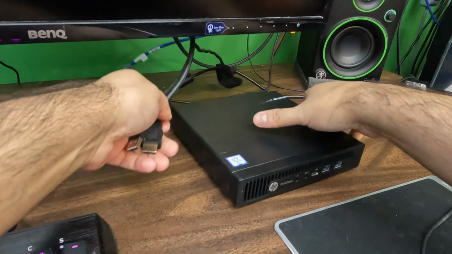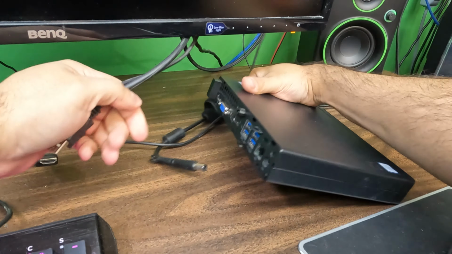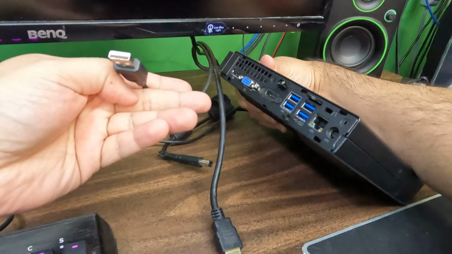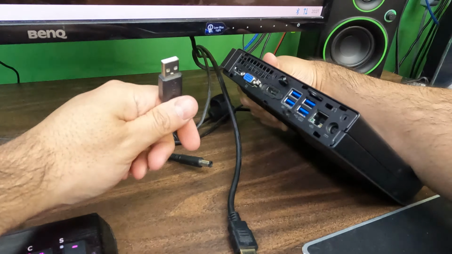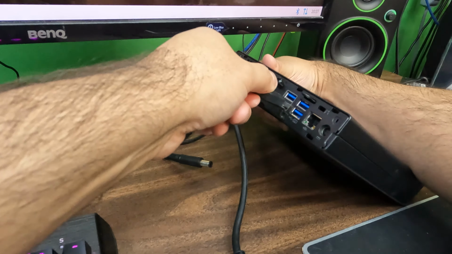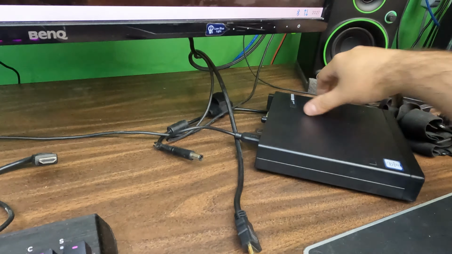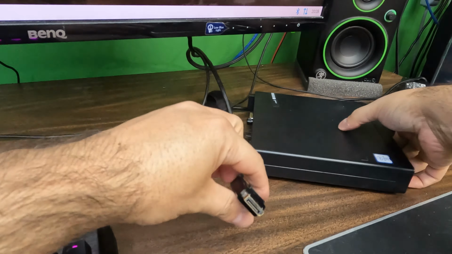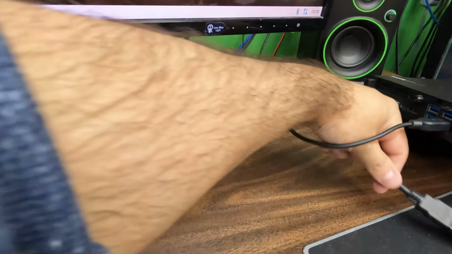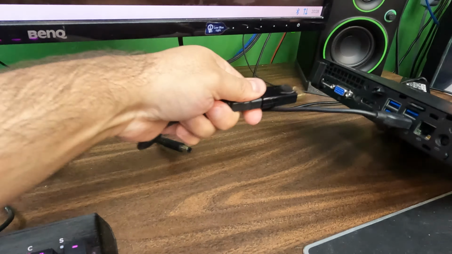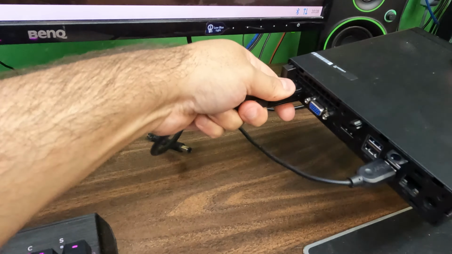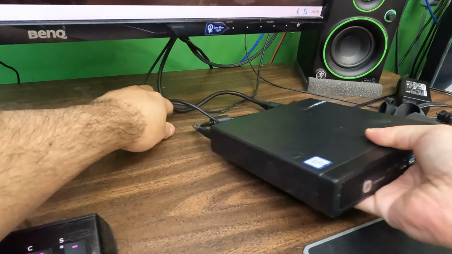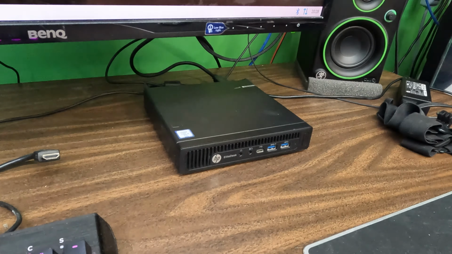Let's start by hooking up our KVM switch here. Take out the power. We have HDMI and DisplayPort, I have HDMI, and this requires DisplayPort, so we need an adapter. Let's grab an adapter. Never hurts to have spares of everything. Okay, and pop this in. Perfect. Now the power. Okay, we're all set there.